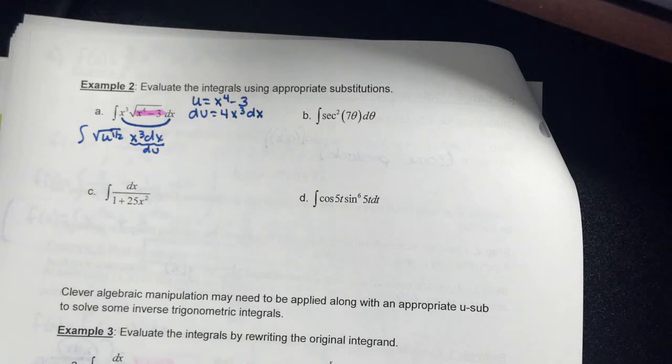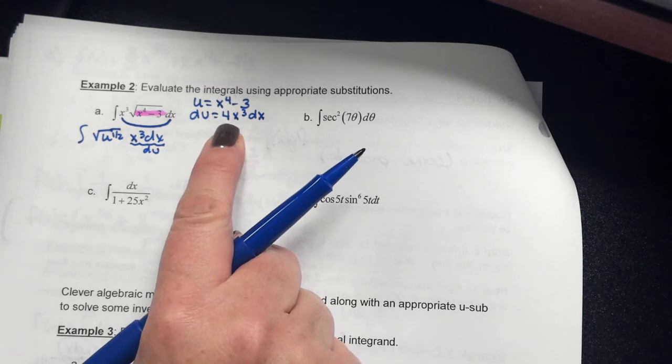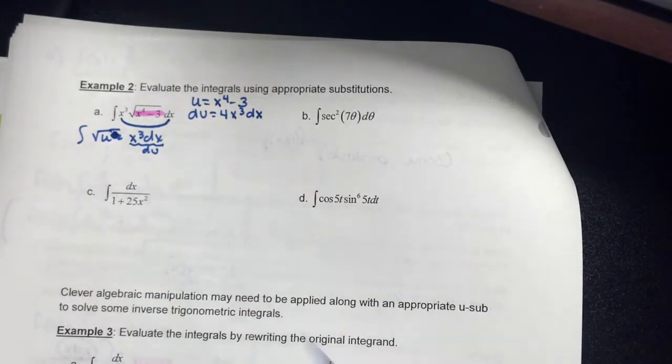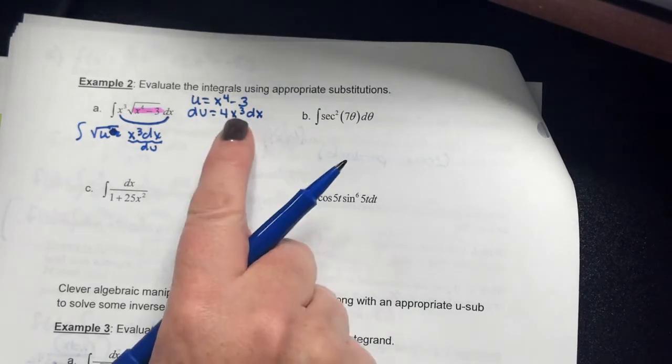But now I have this constant. So what am I going to have to divide both sides by to solve for x to the 3rd dx? Yes, Val? Sorry, but why would it be the square root of u to the 1/2? Oh, it should just be square root of u. I think I meant to do just u to the 1/2 and I got carried away. So what am I going to divide out here?